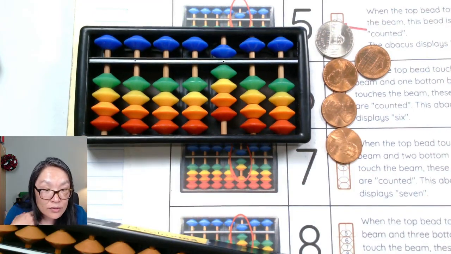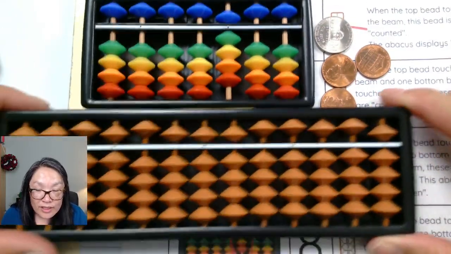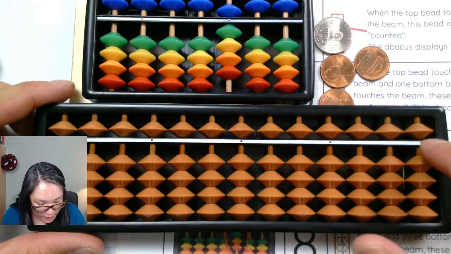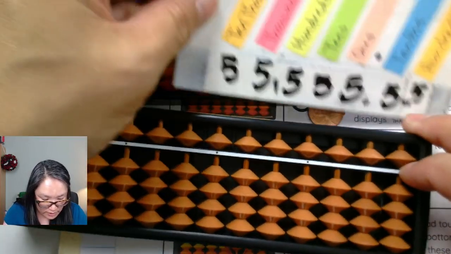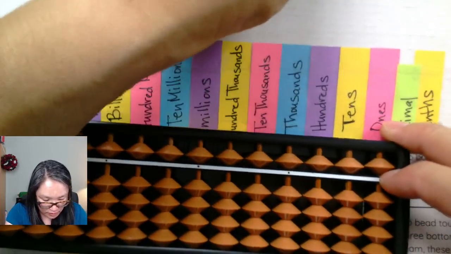Does that make sense? I have 27. Don't forget to smile. This is 13 columns. If we started here, just like our ones, that's not going to work. Here's our decimals.